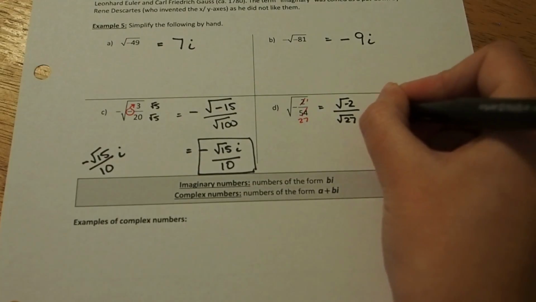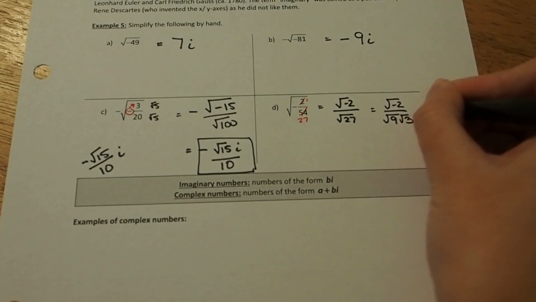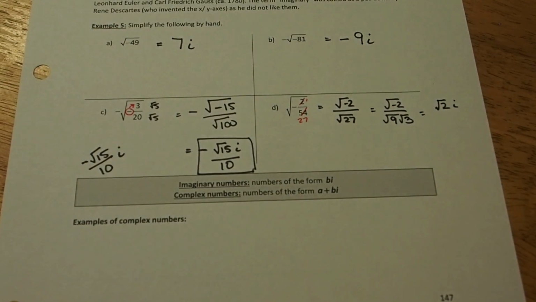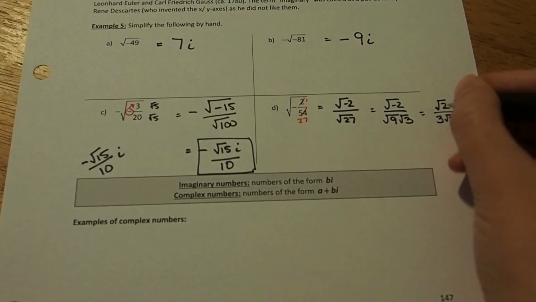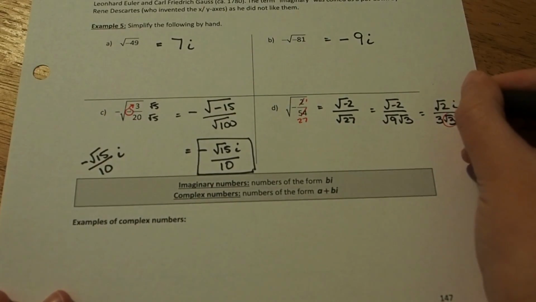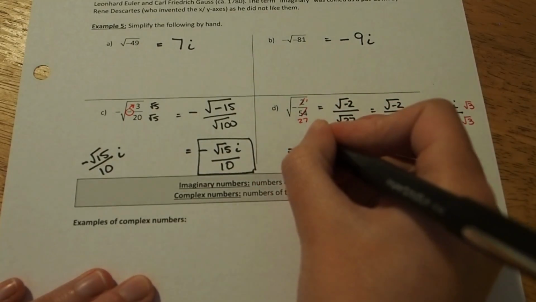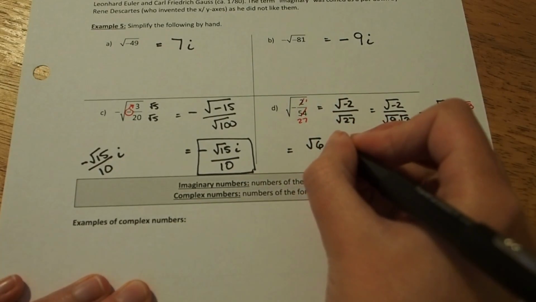So I'm going to write this one as 27 can be broken down into square root of 9 times square root of 3. So I've got square root of 2. How about I just write my I next to it? Just do the negative portion. And then the denominator square root of 9 is 3, and I have square root of 3 left. If I simplify the 27, then I only need to rationalize the square root of 3 piece. So 3 goes into 9, so I can multiply by square root of 3 on top and bottom to get the denominator to have a square root of 9. So I'm going to have the two square root values multiplied together, so square root of 6.